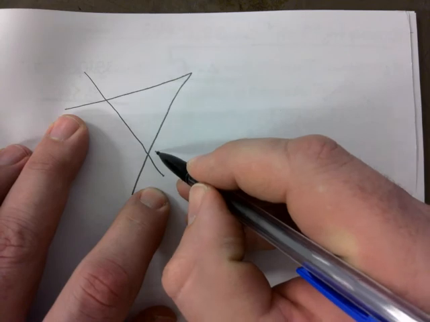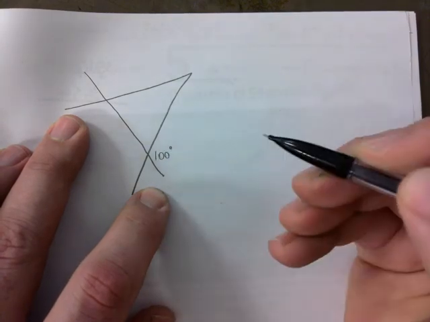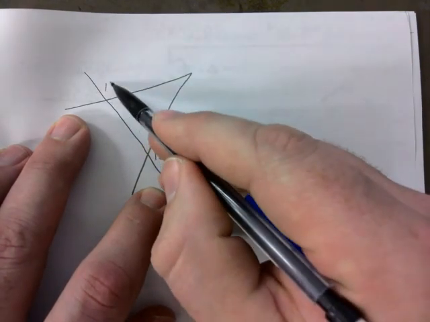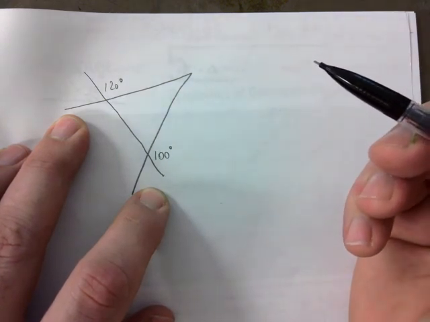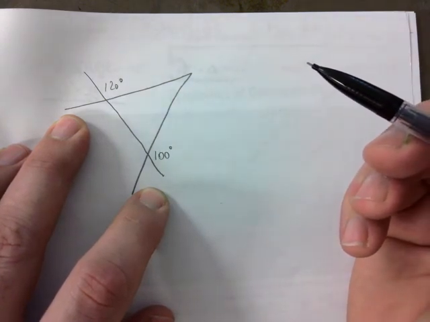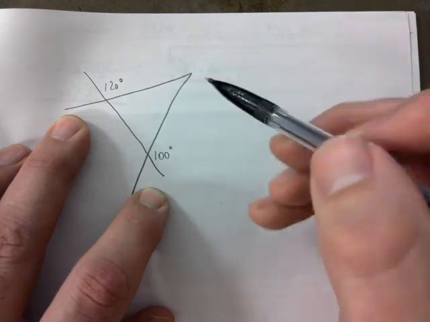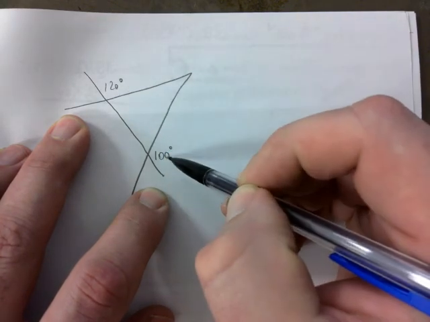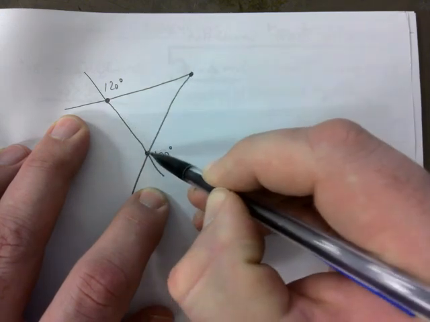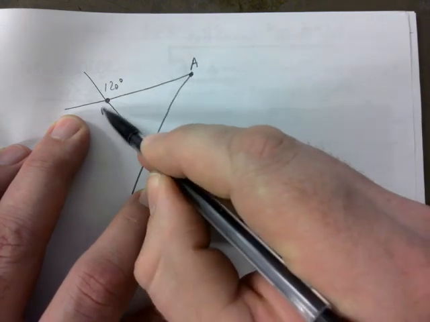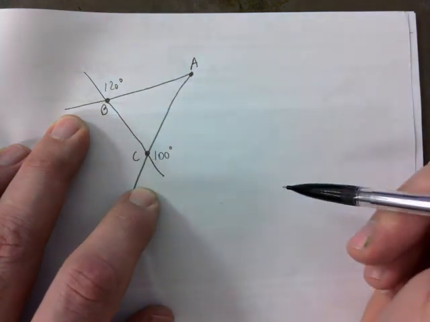I will give you that this is 100 degrees, this is 120. So 120, 100, and then put 3 big dots where the triangle is formed. And we're going to go A, B, and C like that.